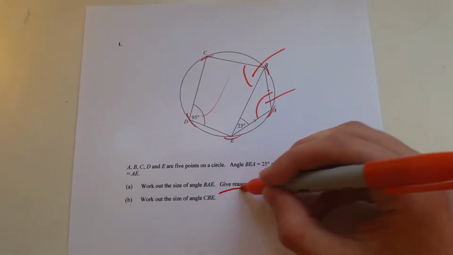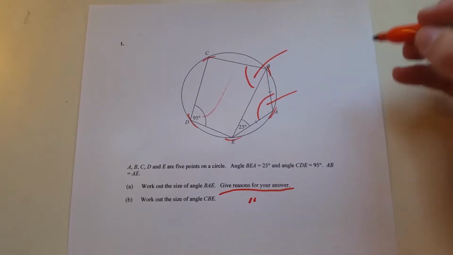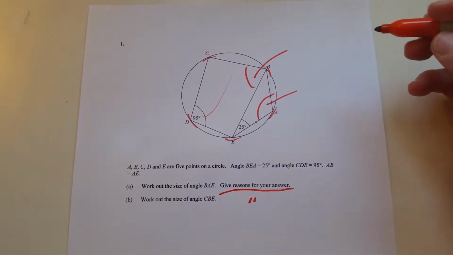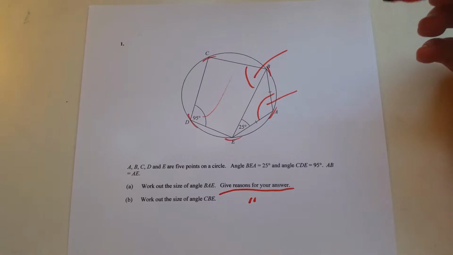It also says to give reasons for your answer, and I want you to do that for B as well. Right, so feel free to pause the video.